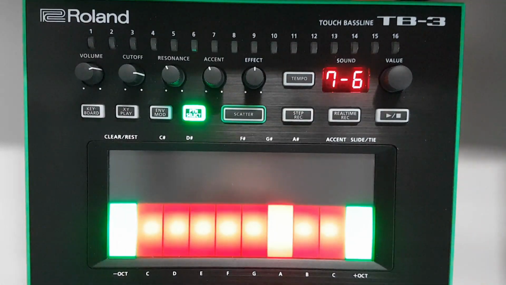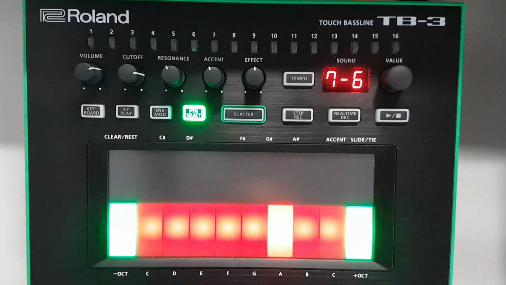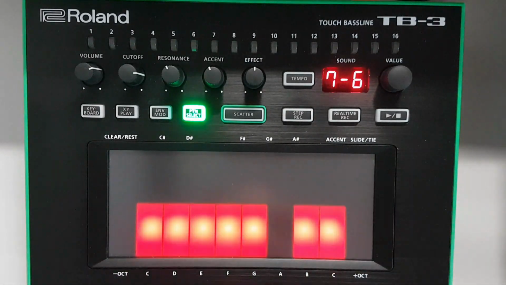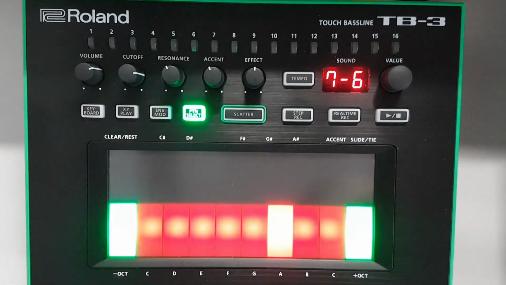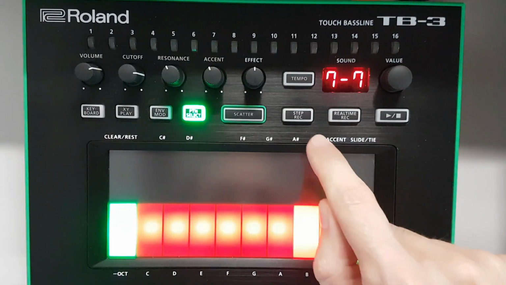Probably I put intermediate in this video because I know it's not so difficult, but you have to pay a lot of attention. So let's go in the verse, in the main verse. So the B, step rec.